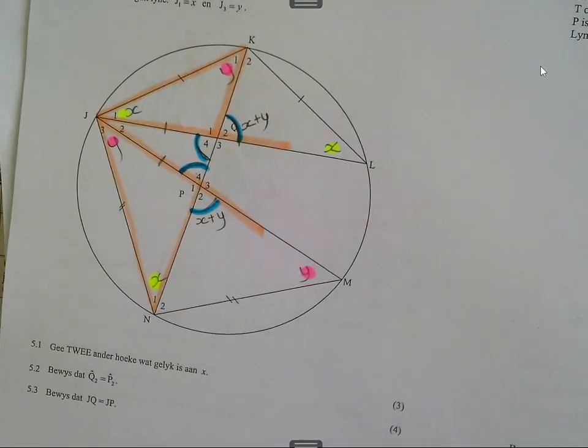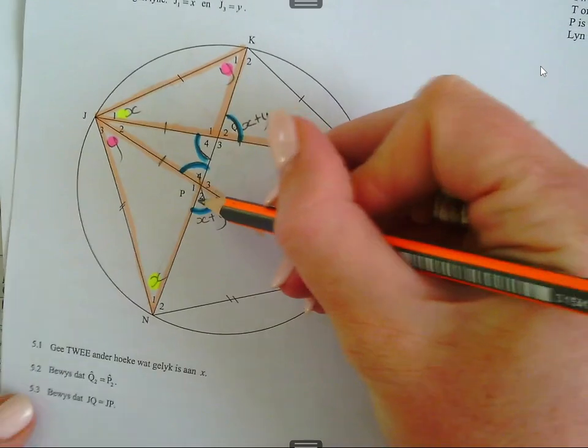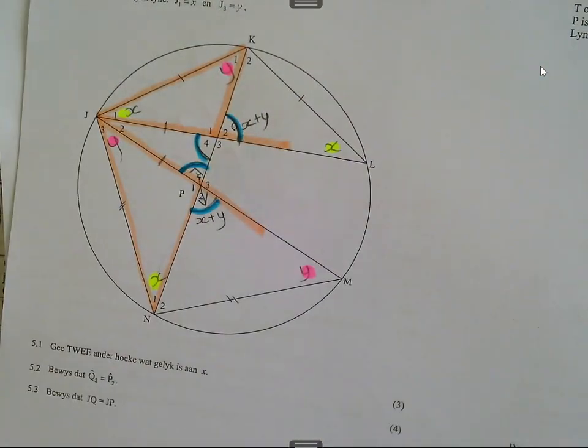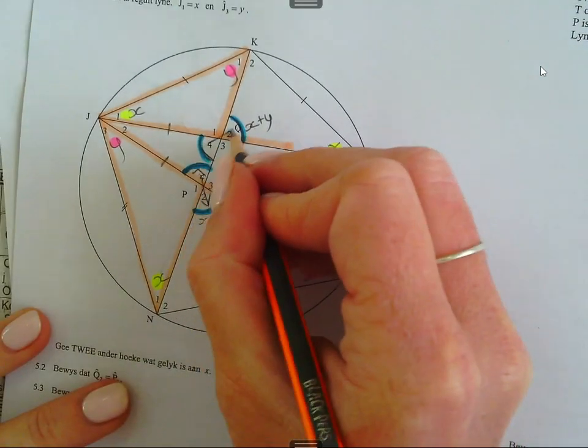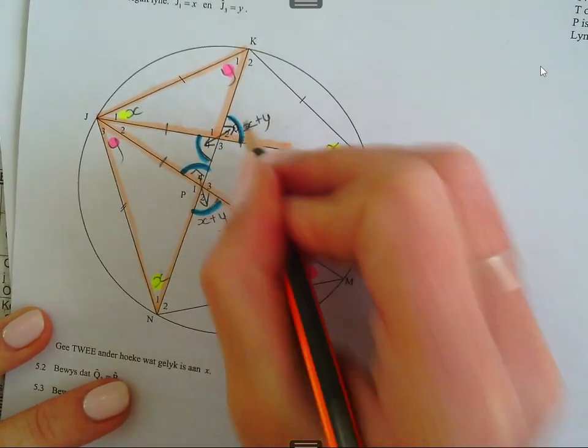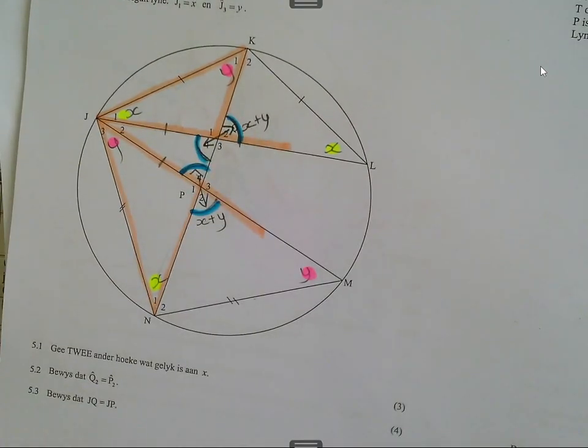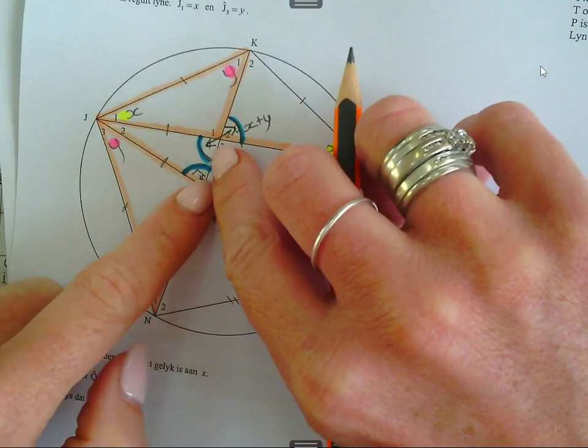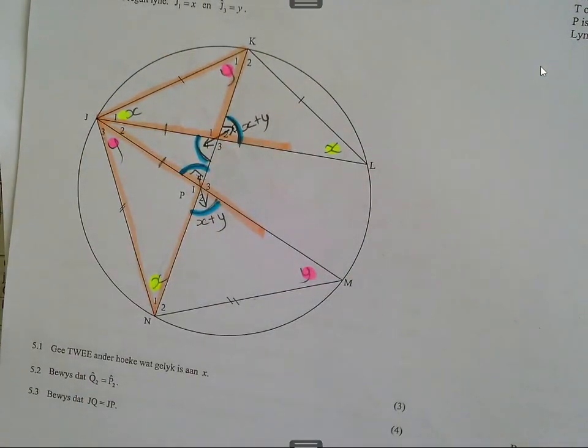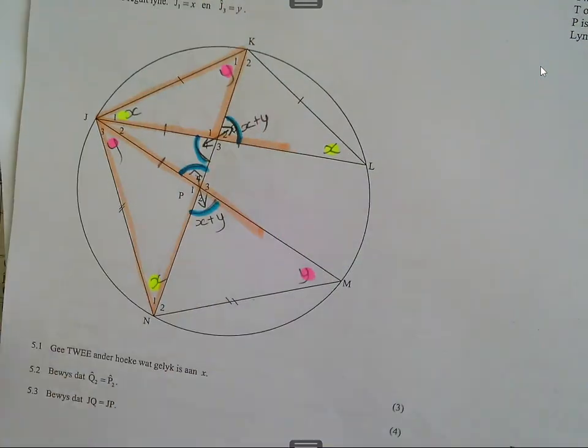So P4 is equal to X plus Y, vertically opposite angles, and Q4 is equal to Q2 because of vertically opposite angles. So I've proven those angles equal to each other, and now I can come to the conclusion that JP is equal to JQ because it's sides opposite equal angles.